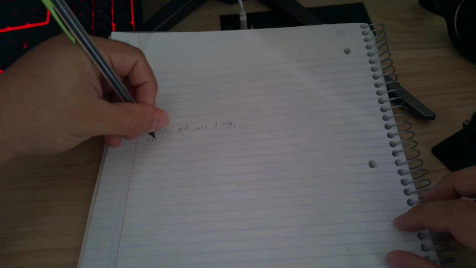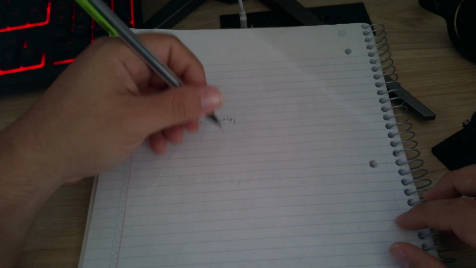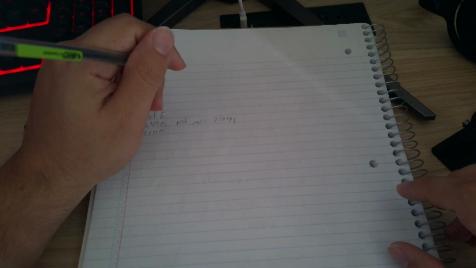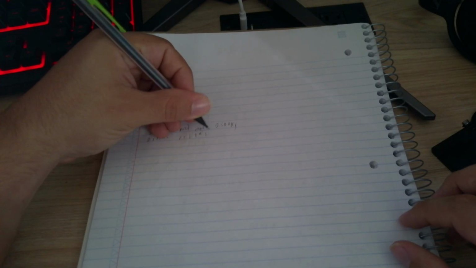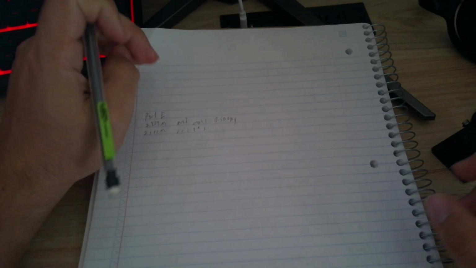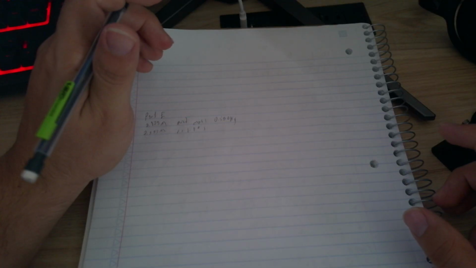Now, it's pivoted at one end, and the rod is not uniform. The center of mass of the rod is not at its center, but is 0.500 meters from the pivot. The period of the rod's motion, as a pendulum, is 1.39 seconds. So what is the moment of inertia of the rod around the pivot? So we have to figure out what the inertia is.